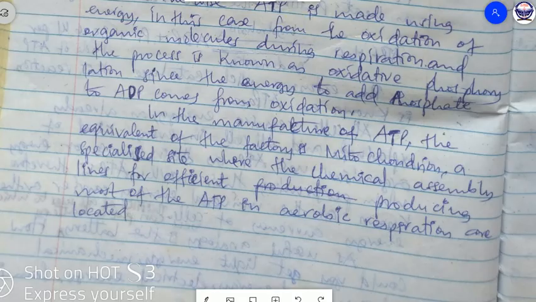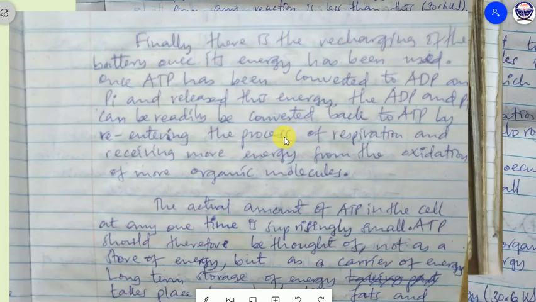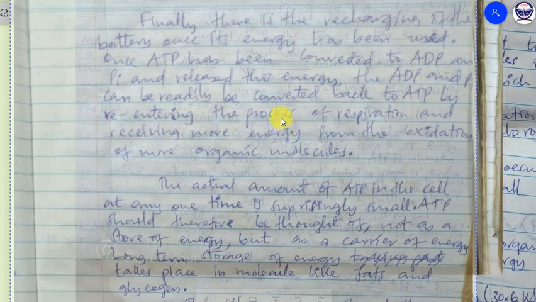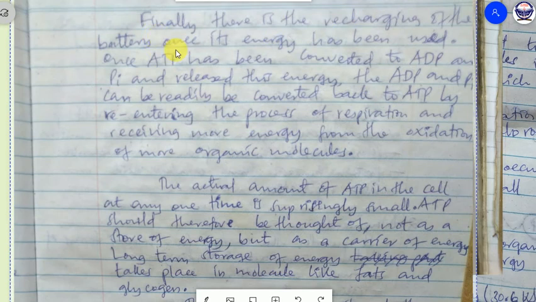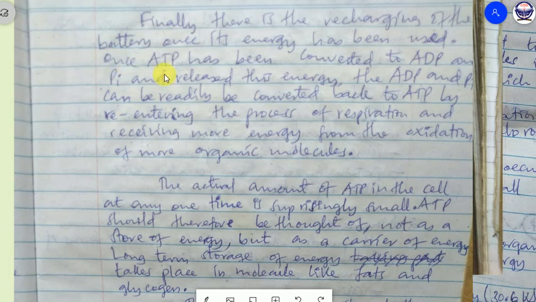Now let's move to the second part, where we continue to discuss how ATP is analogous to the battery. Finally, there is recharging of the battery once its energy has been used, and once ATP has been converted to ADP and the phosphate and leaves this energy.